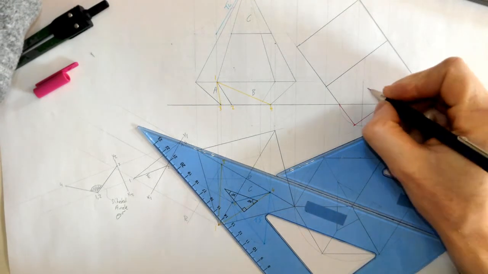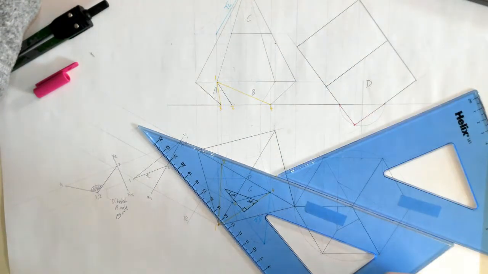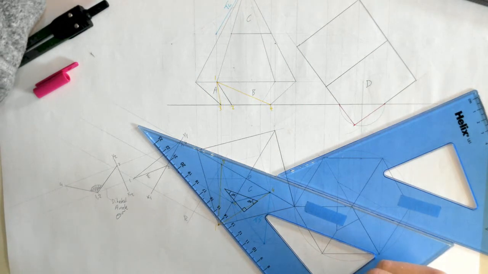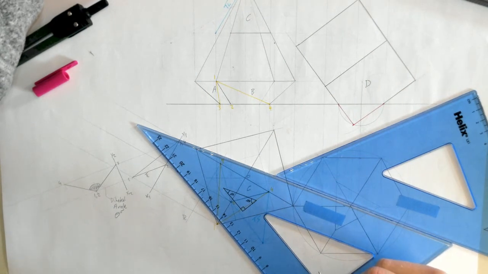And there then is the finished elevation of the cube.